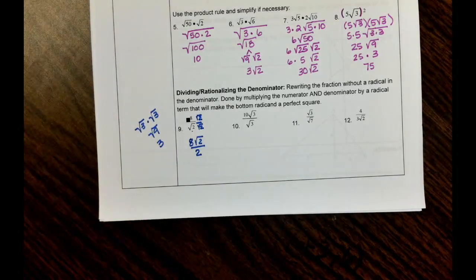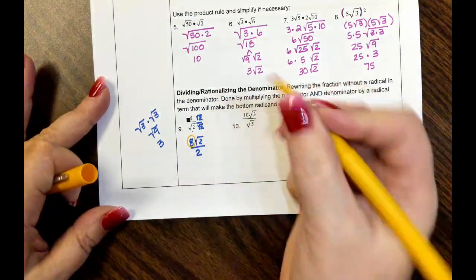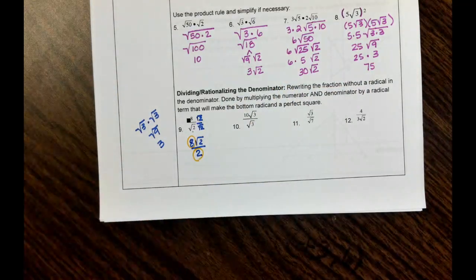Now if you notice, this 8 is on the outside of the radical, and this 2 is on the outside of the radical.